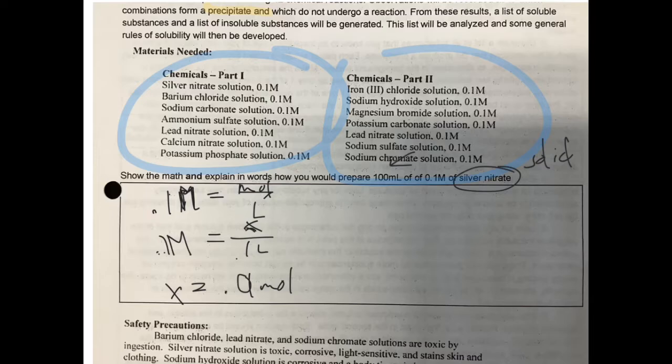Now, once again, in terms of a lab setting, we can't directly measure out a mole because a mole is a counting number and we can't count out a mole of something or even 0.01 mole of something. So we now have to convert moles into grams. The mole to gram correlation is the molar mass.